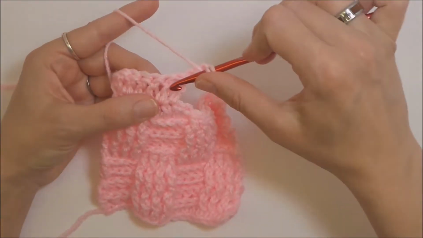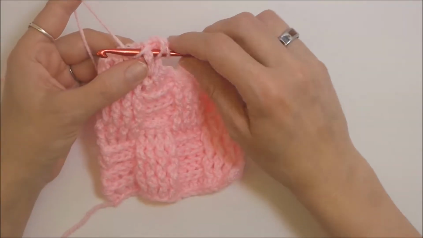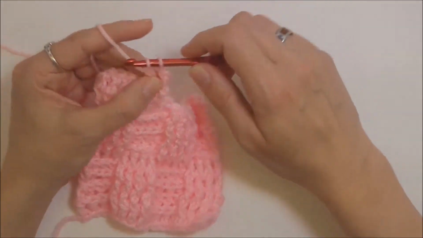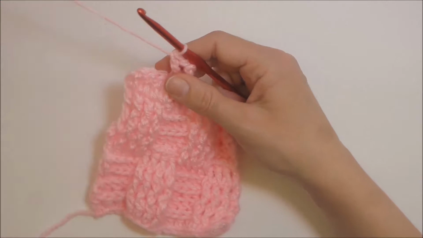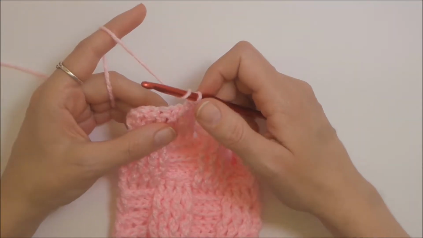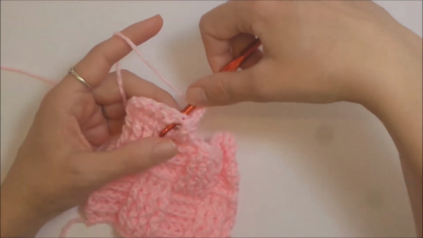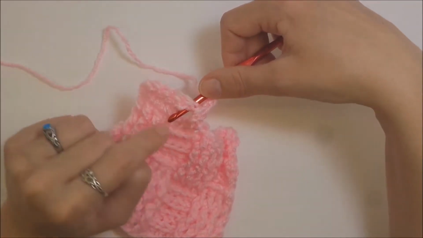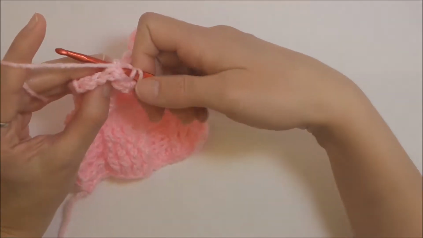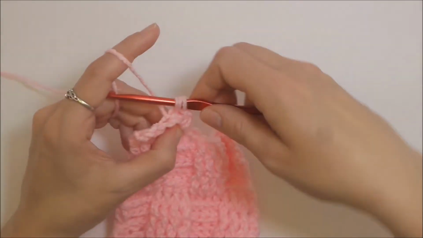So once again, that's going through the front of the work, around the body of the stitch. You're going to yarn over and pull up a loop, and then you're just going to finish out your double crochet as normal. So that's a front post. Now a back post, you're going to yarn over just like you normally would. You're going to go through the back of the work, up between the 2 stitches, the one that you just worked, and then the one that you're going to work. You're going to go around the stitch that you're working and just pull up a loop through the back like that.